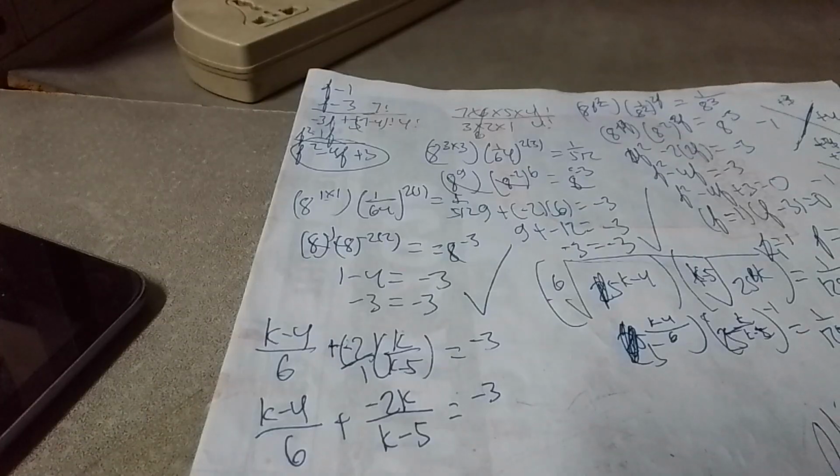Now, we're back to rational equations 101. And how do we solve for the variable k? We apply the finding of the LCD. So in this case, what do you think is the LCD? If you say that the LCD is 6 times (k minus 5), you are correct.